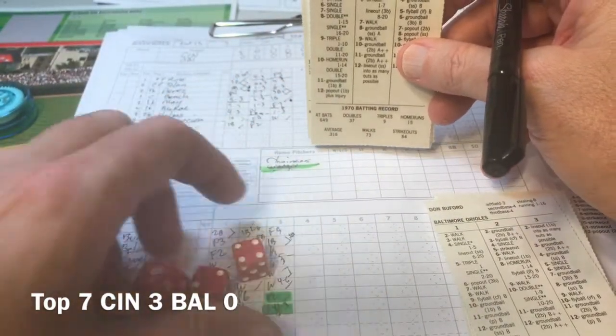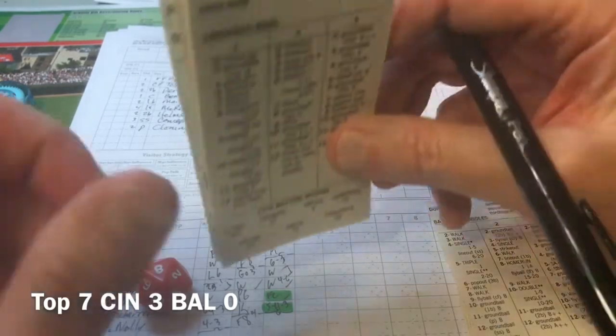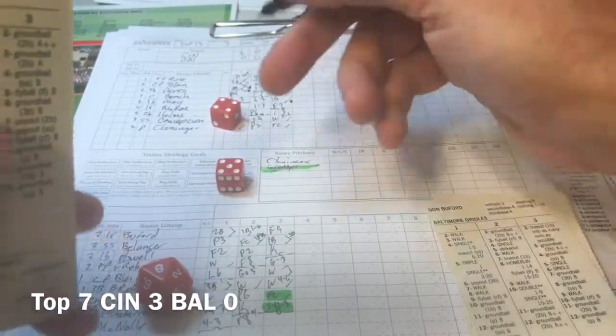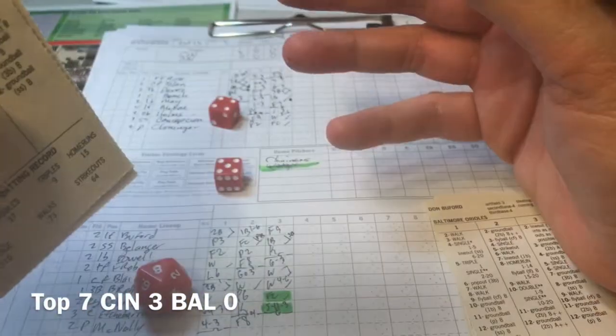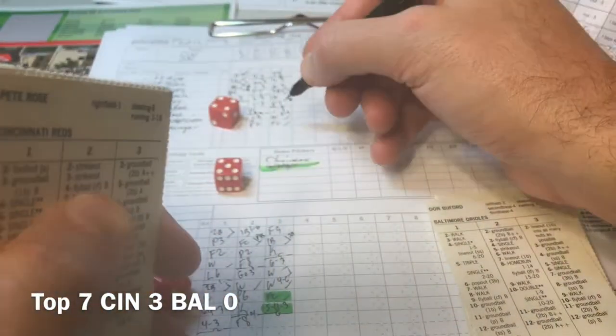So Concepcion on at first, and it's going to be a bunt for the pitcher. It's a 9. Batter is safe. Runner's thrown out by catcher. So 2-6. Fielder's choice. And it's Granger, who's on at first base.